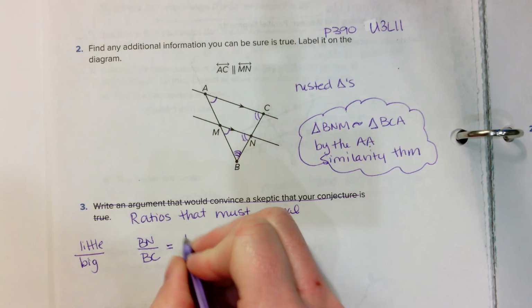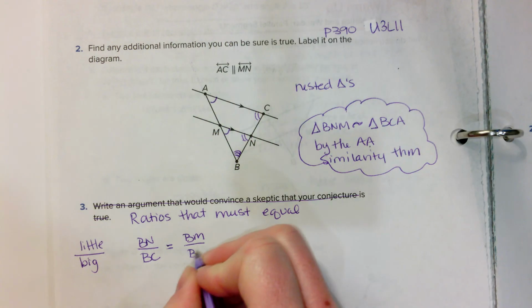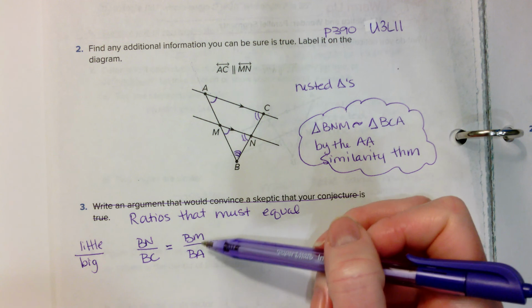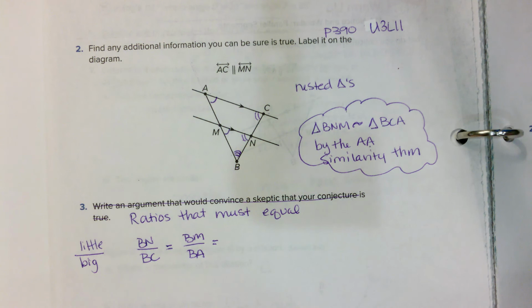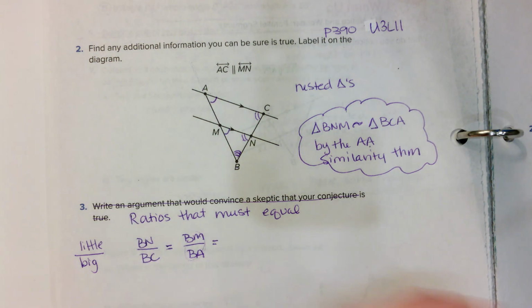But whatever it is, whatever this length is divided by this length has the same value as BM divided by BA. Again, I don't really know what they are. Maybe, let's say it is 1/2. Maybe this is 4 and this is 8. Okay, great. But they reduce down to 1/2 or 0.5, just like this ratio would.